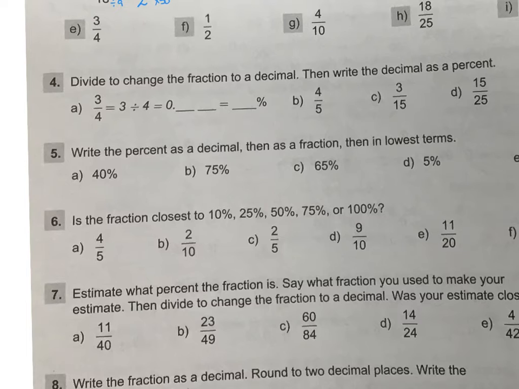Question 4 gives us a different strategy, and this is the one that you will use most often in life, and it's to change the fraction to a decimal and then write the decimal as a percent. So if I have 3 out of 4, we already know from our previous lessons that we can divide the top number by the bottom number to get our decimal.